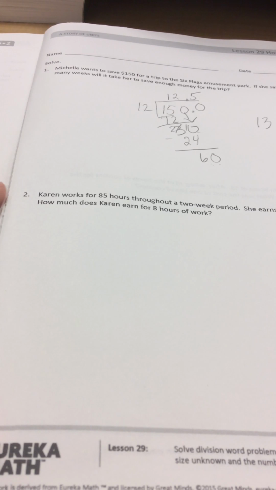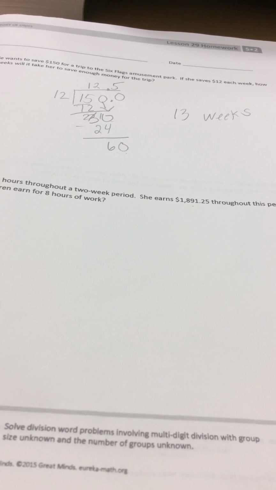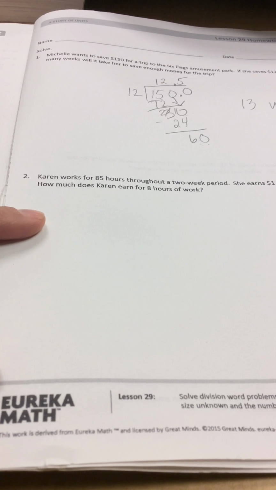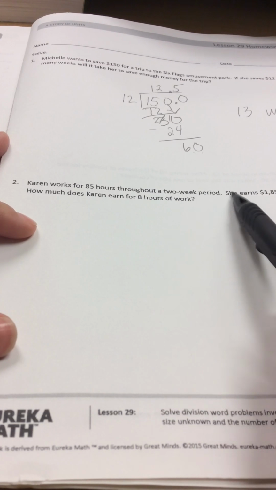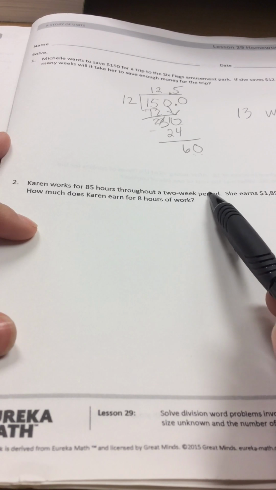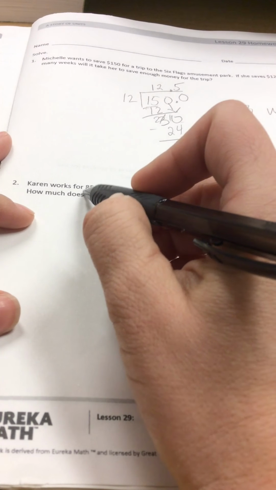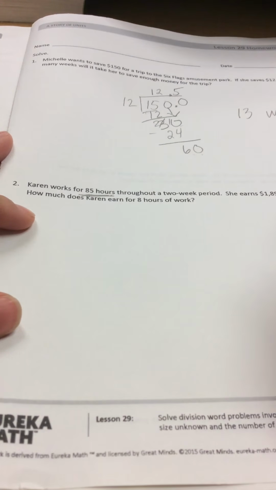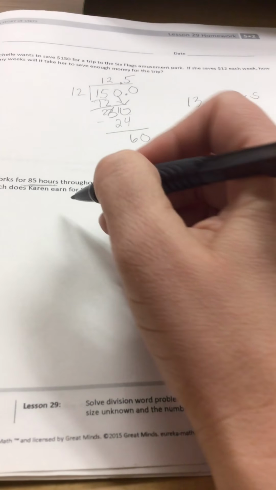Karen works for 85 hours throughout a 2-week period. She earns $1,821.25 throughout this period. How much does Karen earn for 8 hours of work? At first, I think that this 2-week period means something, but it's actually just extra information. We know that she works 85 hours, and then she earns this much. So we need to figure out how much 1 hour is.